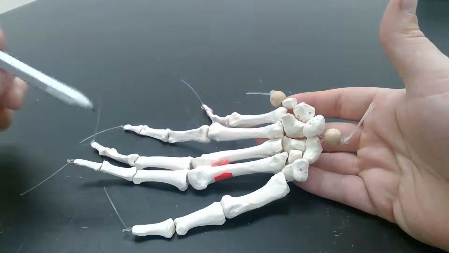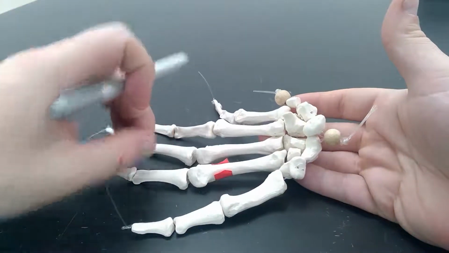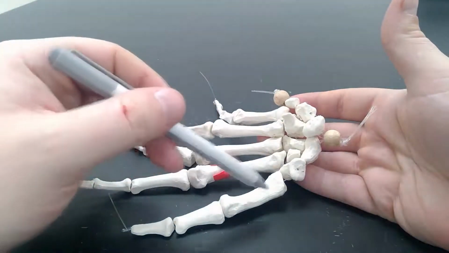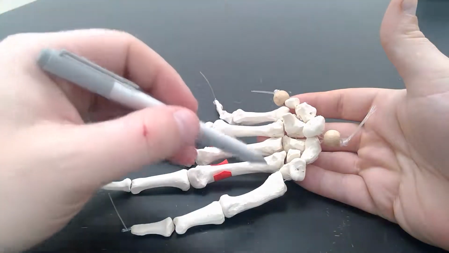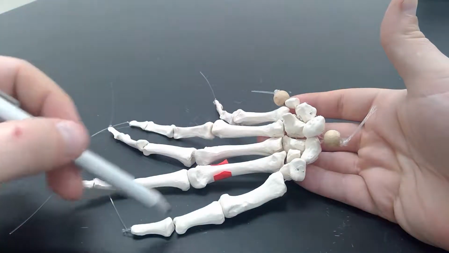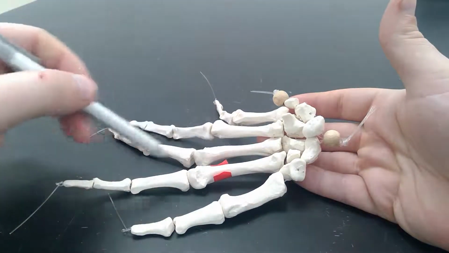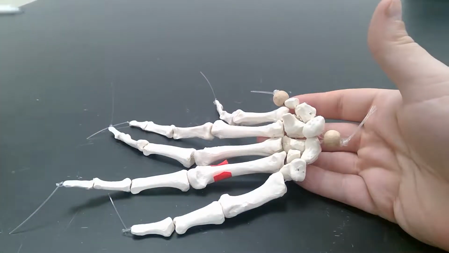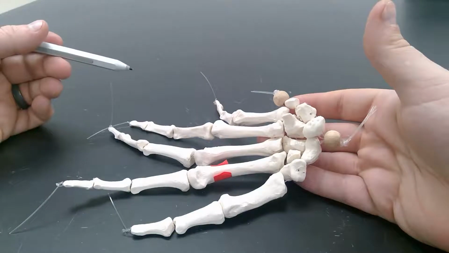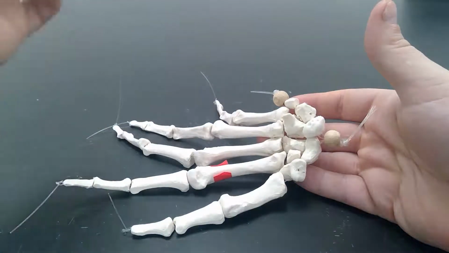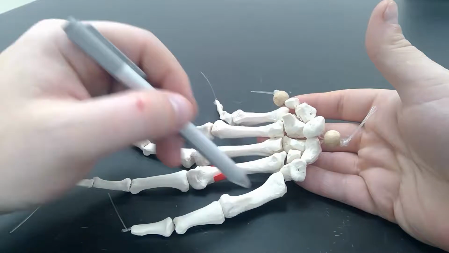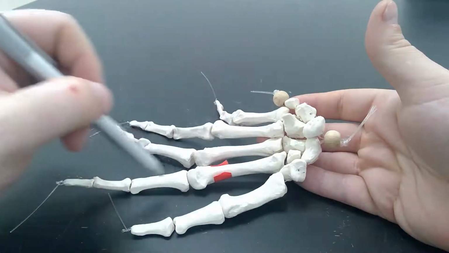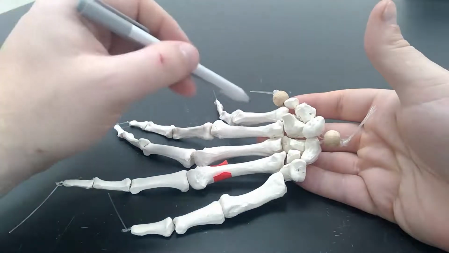The numbering structure is what I really want you to get at. I want to make sure you understand how to number these. So the thumb, this one right here, and how do you know it's the thumb? The thumb only has a metacarpal and 2 digital bones. Every other finger has a metacarpal and 3 digital bones. That's how you can tell if it is a thumb or a finger. The thumb is always digit 1, and then you just move down the hand: digit 1, digit 2, digit 3, digit 4, digit 5.